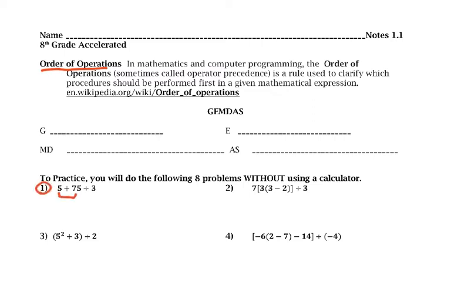So if you skip on down to number 1, just for example, if there were no order of operations, somebody might say, well, I'm going to do that first, and then get 80 divided by 3, and then you could say it's 80 thirds, or you could get a decimal approximation. And then somebody else could say, well, I'm going to do the 75 divided by 3 because that works out nicer. So I'm going to do 5 plus 25, so I'm going to get 30, which is not equal to 80 over 3, by the way. Okay, so we have order of operations to give us a structure for how we do math problems, and so everybody accepts that.